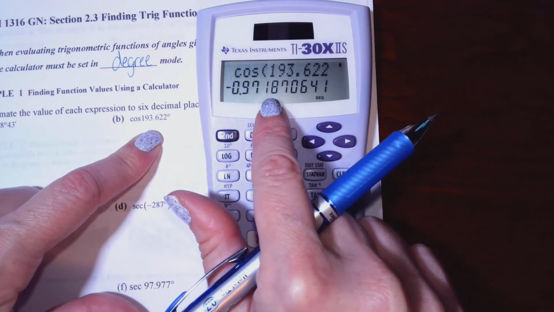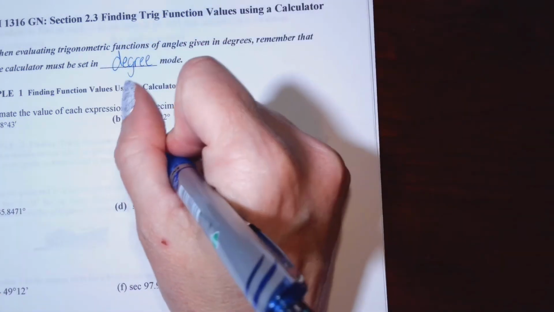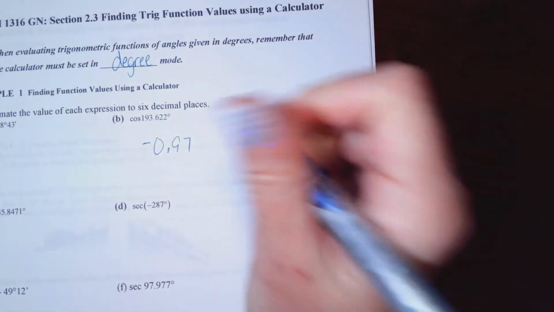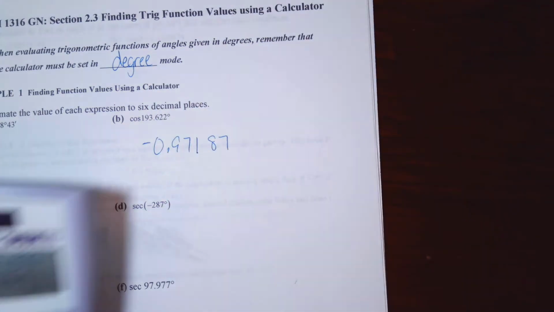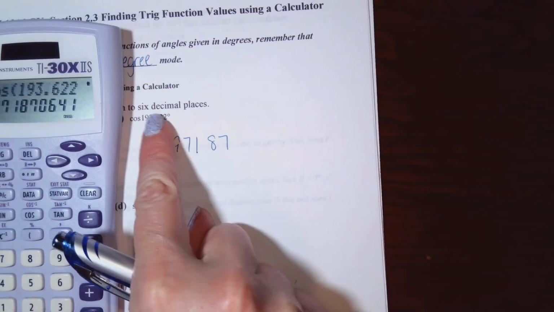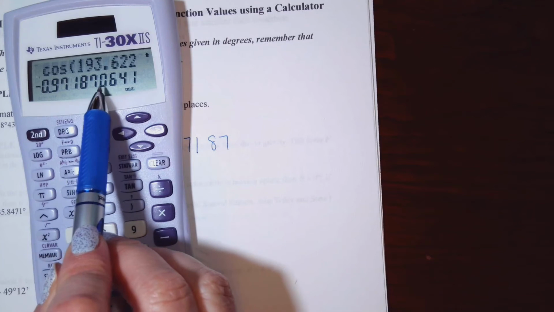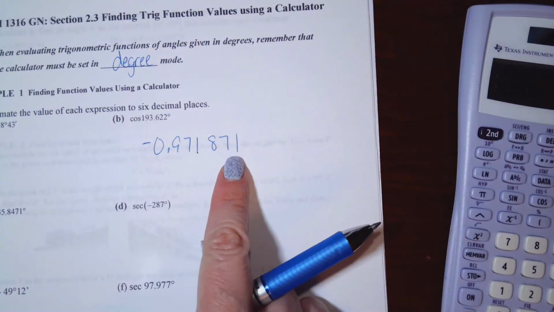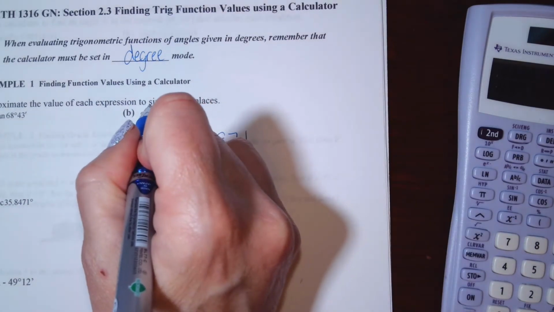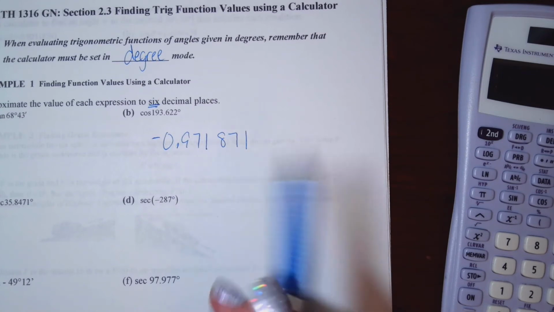Now my instructions are telling me to round to 6 decimal places. Make sure you pay attention to what my math lab says. Depending on the circumstances, you may use what we're going to call significant digits, or you may have to round to a certain number of decimal places. So for this case, I'm rounding to 6 decimal places. 1, 2, 3, 4, 5, 6. This is going to round to 0.871 as my 6th decimal place. Now, because I need 6 decimal places, if that 6th place would be a 0, I need to leave that trailing 0 to make sure I have my 6 decimal places.